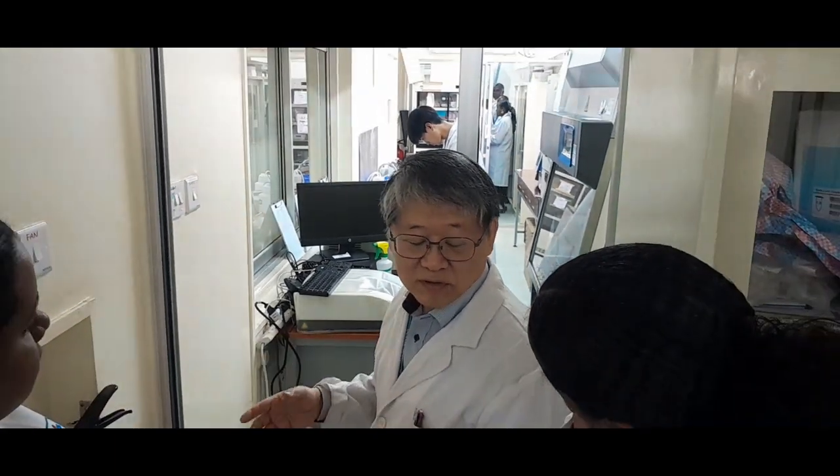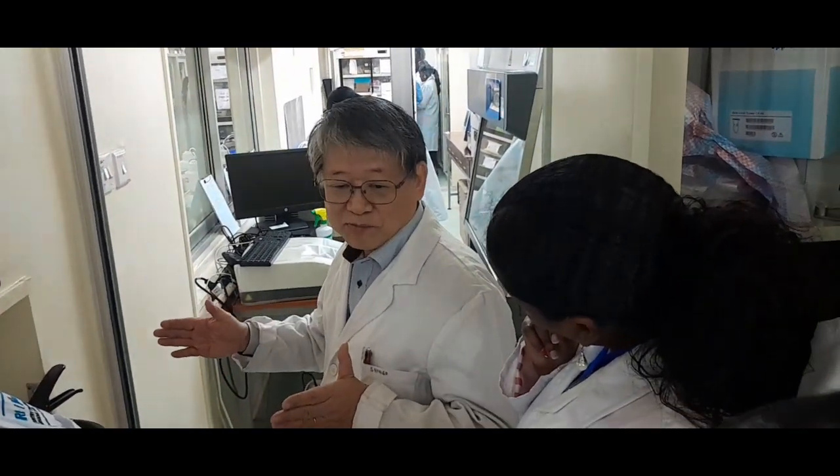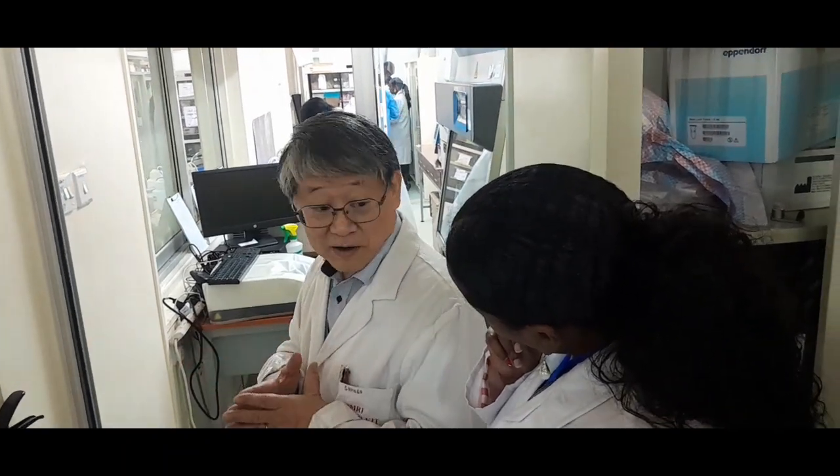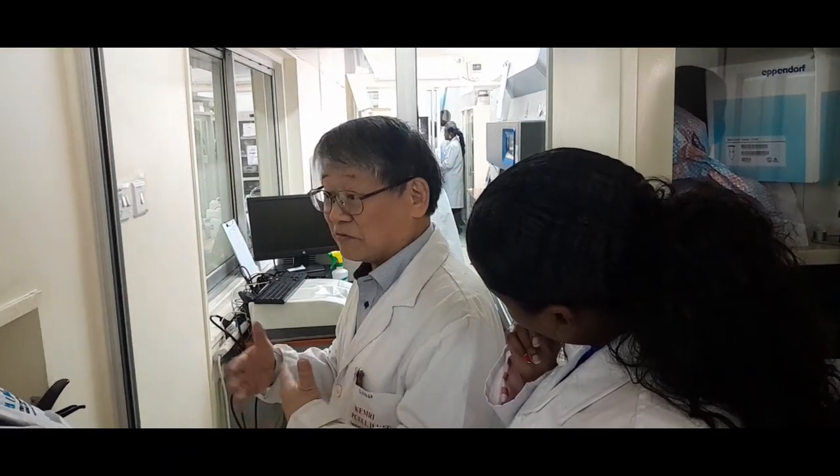The reason why we named it open lab is that a pharmaceutical company sometimes requests long-term use of the laboratory for their clinical research.